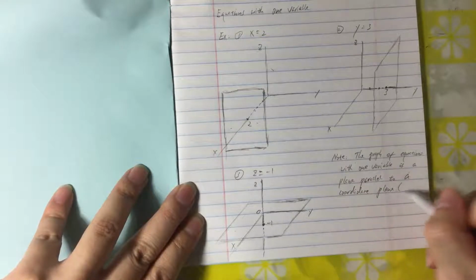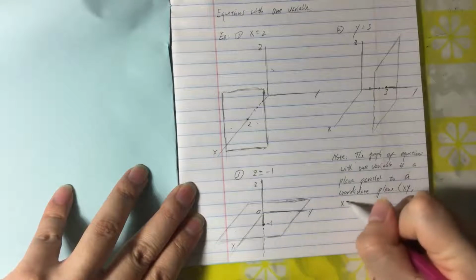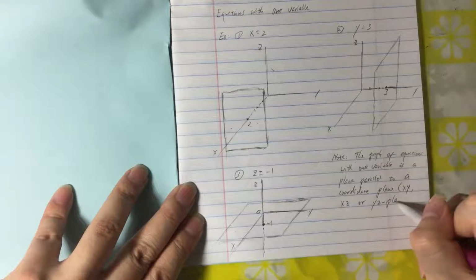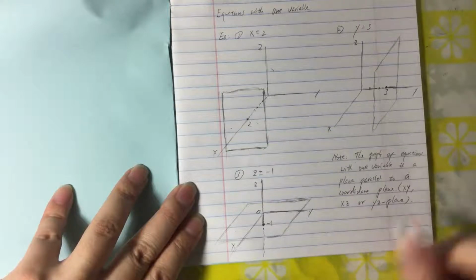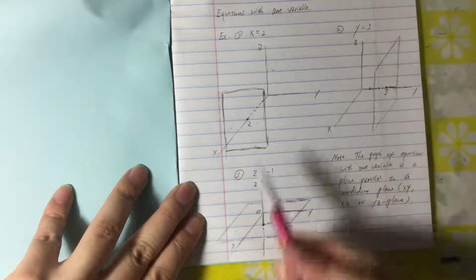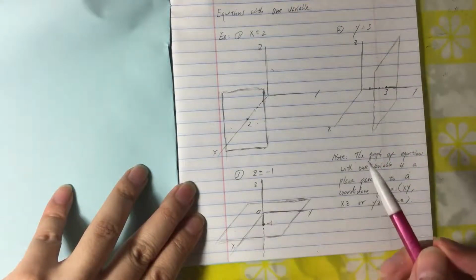Coordinate plane means either the xy plane, xz plane, or the yz plane. They are called coordinate planes.